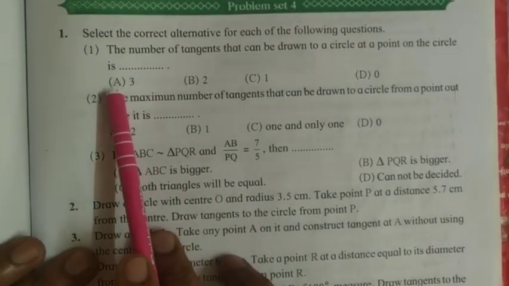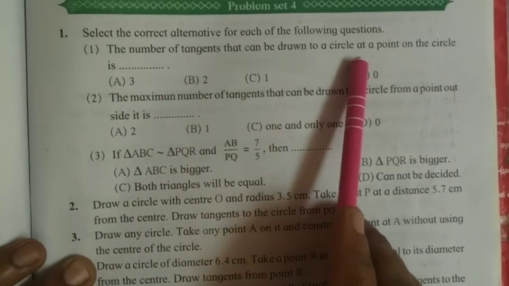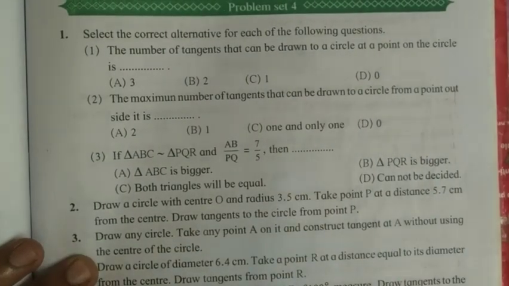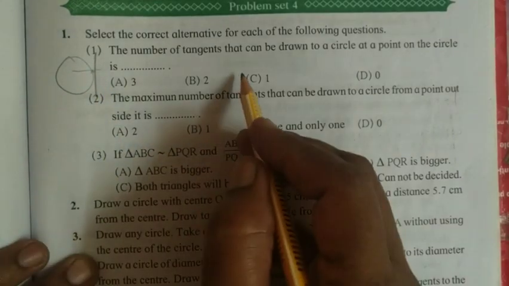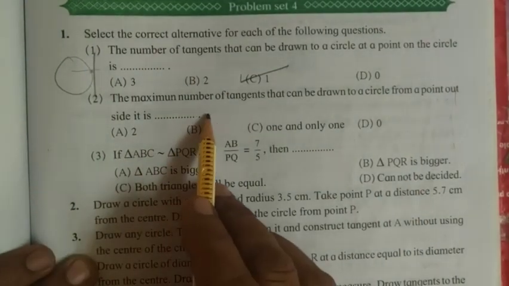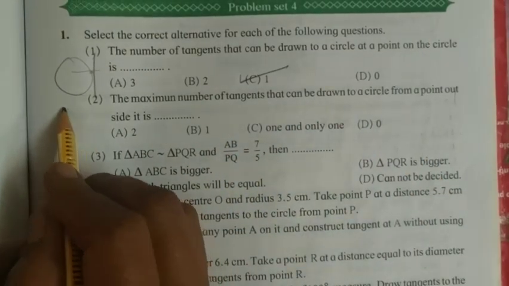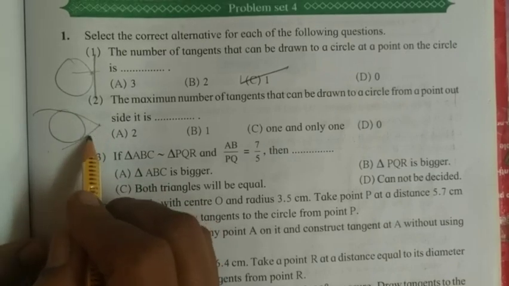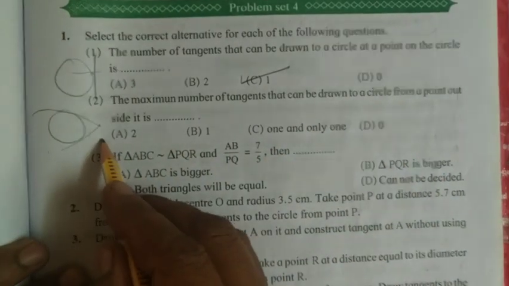First example: the number of tangents that can be drawn to a circle at a point on the circle. We already know, if this is a circle, at any point on it we can draw only one tangent, and that's why the first is the answer. The maximum number of tangents that can be drawn to a circle from a point outside it, this construction we had already done. Like this, there are two tangents from a point outside it, and that's why this is the answer.